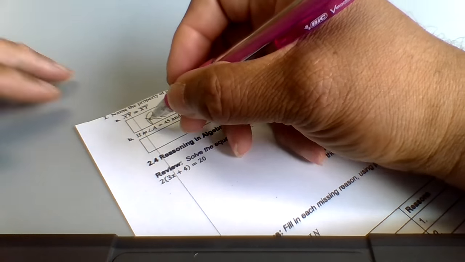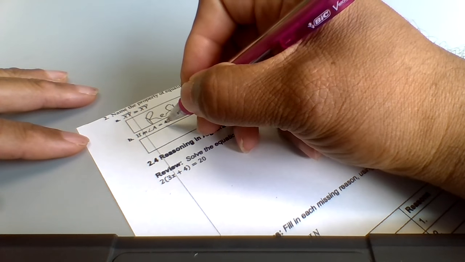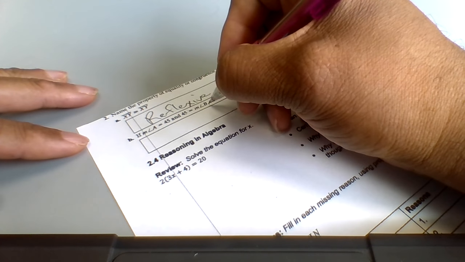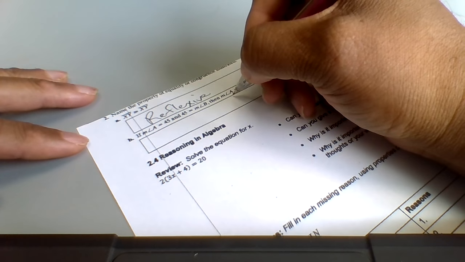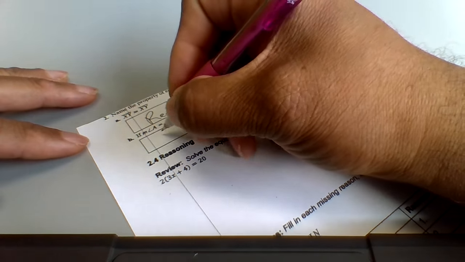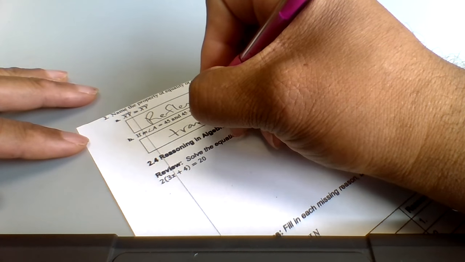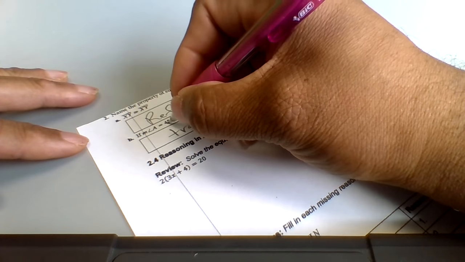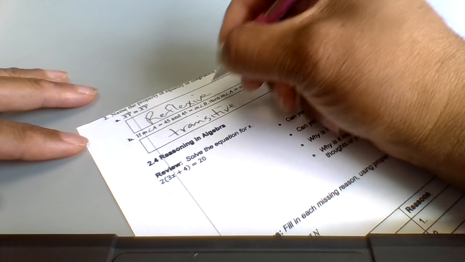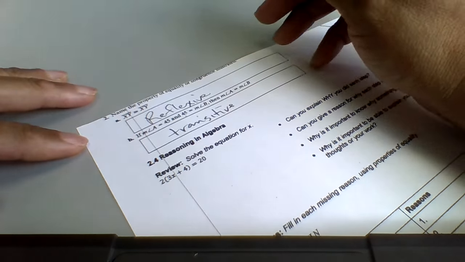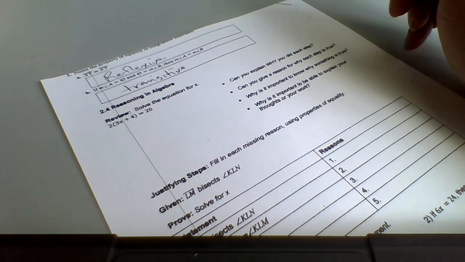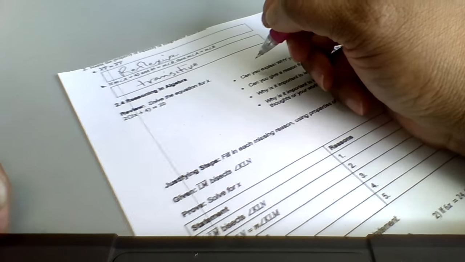The next one, if the measurement of angle A is equal to 45 and 45 is equal to angle B, then angle A is equal to angle B. That's the transitive property. If A is equal to B and B is equal to C, then A is equal to C. Transitive property.